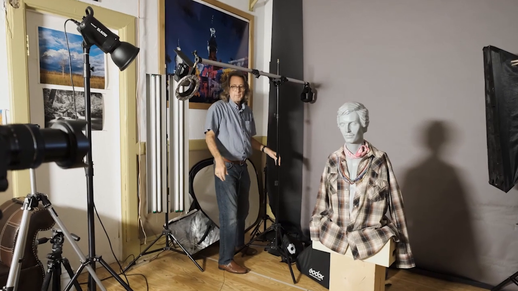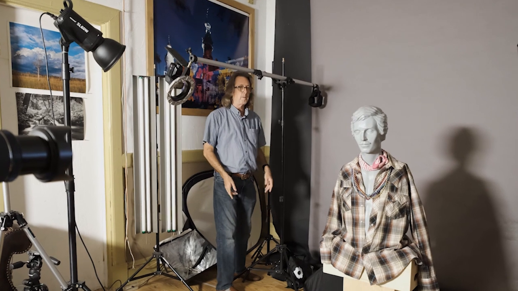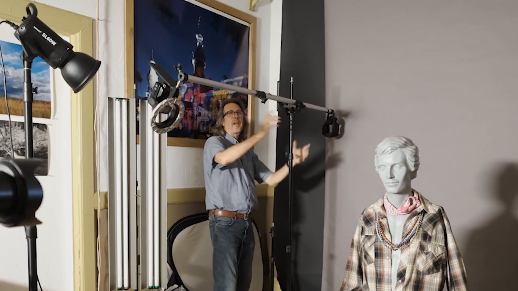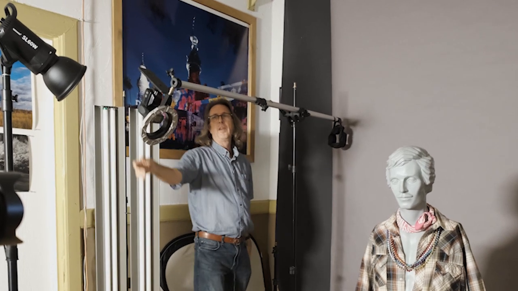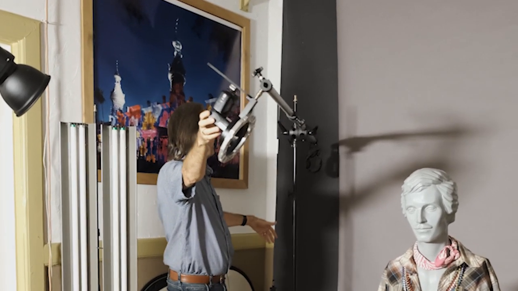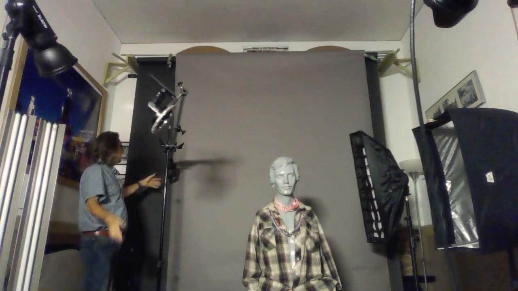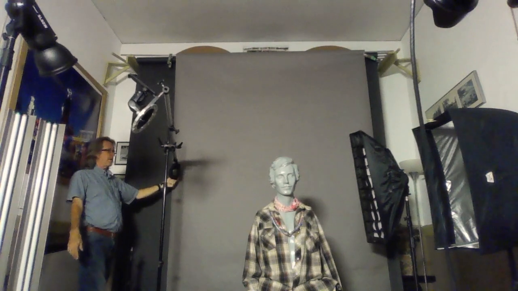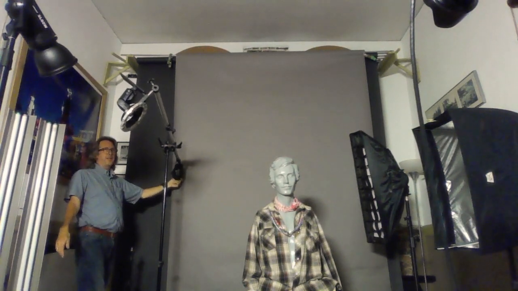So something that can help you out, especially if you're working in a studio environment, is a stand with a boom arm on it. You can see I've got a flash out here on a bracket on the end of the boom arm. When you do this, you need to counterbalance your boom arm. In fact, this is just ankle weights from the sporting good department at the store.